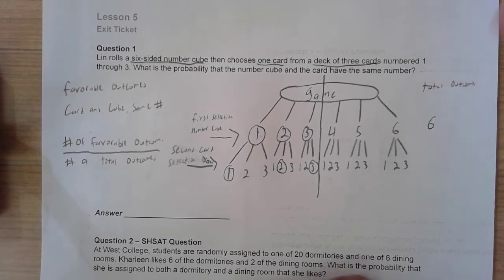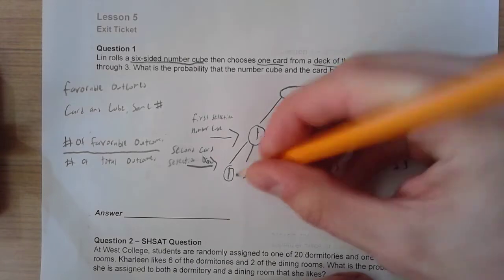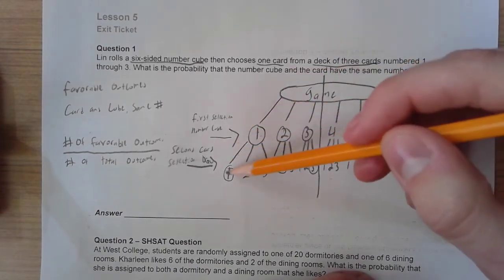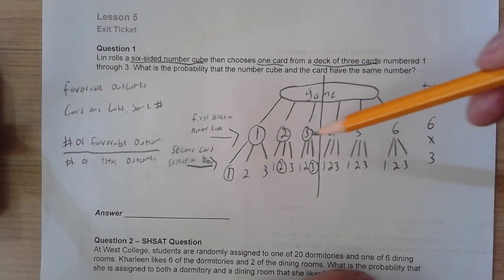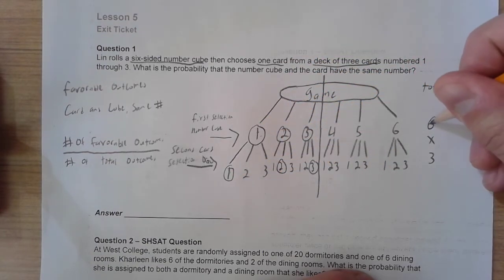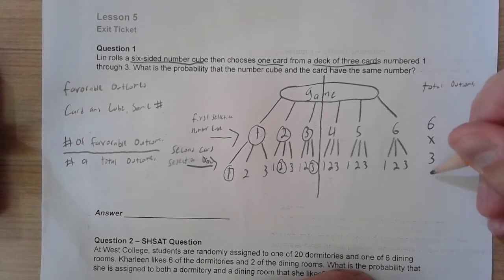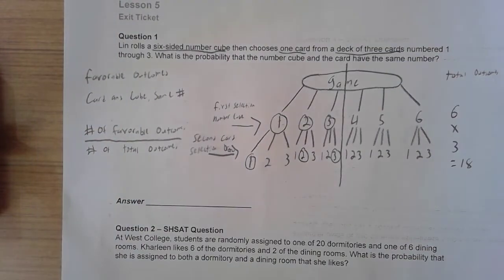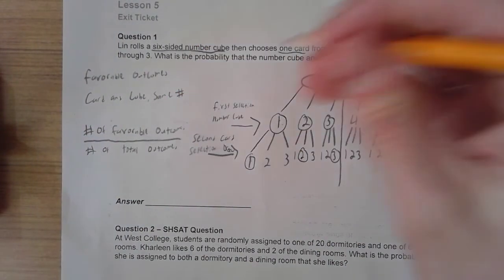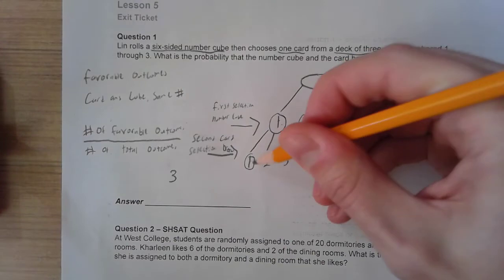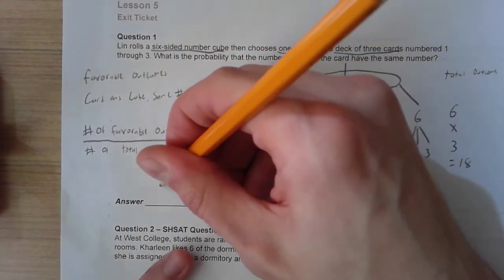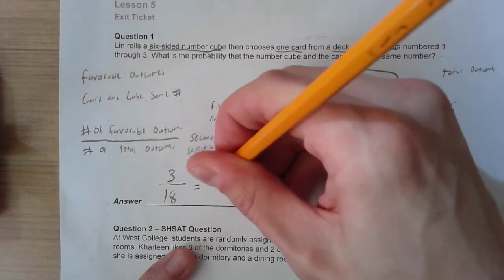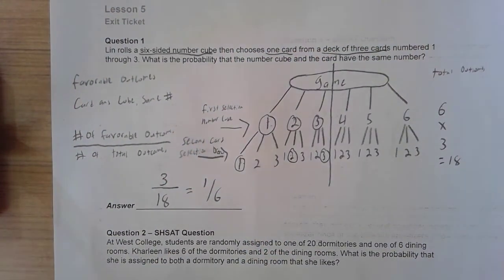Of each of those 6 options, we also have 3 additional options. So for every roll of a 1, we have a chance of drawing a 1, 2, or 3, and likewise for every other roll of the number cube. So we have 6 options and then 3 options for each of those, and that is going to be a total of 18 options. So right back to the beginning, we are going to do our number of favorable outcomes, which we now know is 3 favorable outcomes, 1, 2, and 3. And that is divided by our number of total outcomes, which is 18. Just going to simplify that, and that is going to give us an answer of 1/6.